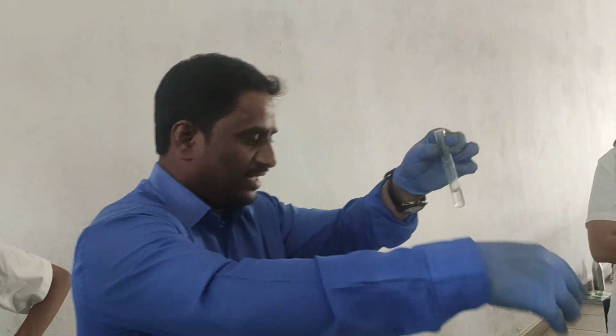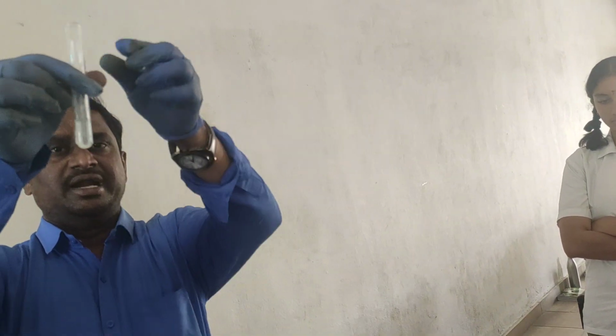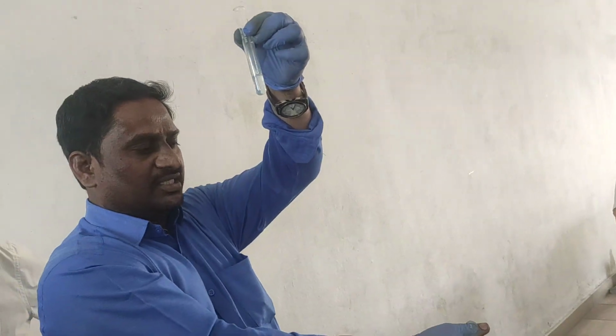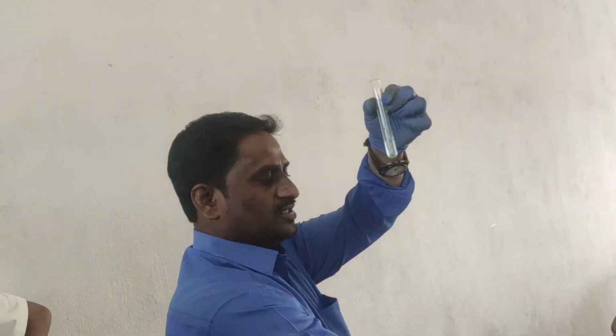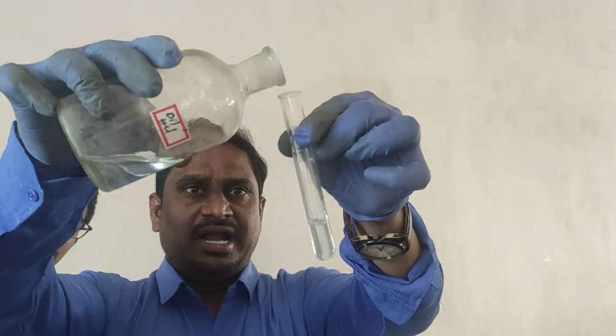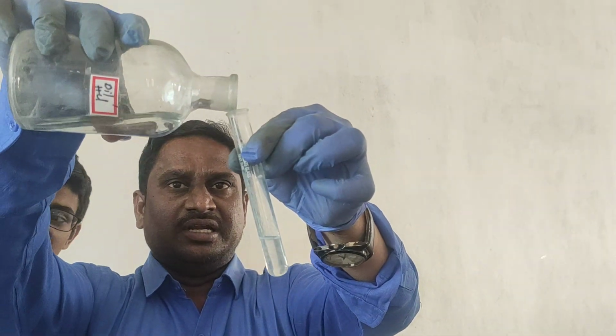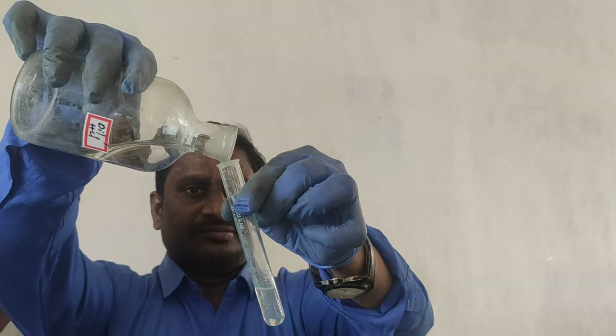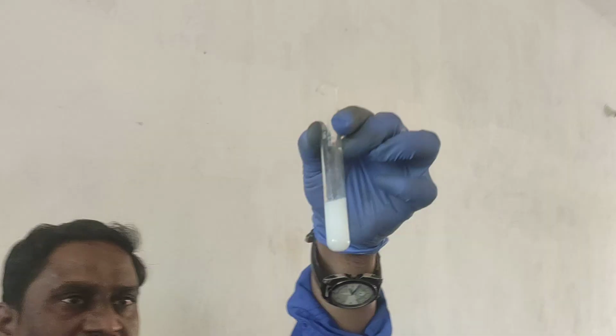This is silver nitrate. For this silver nitrate, dilute HCl I am adding. If I add this dilute HCl, what will you get, children? You will get a white precipitate. So like this, you will be getting a white precipitate.